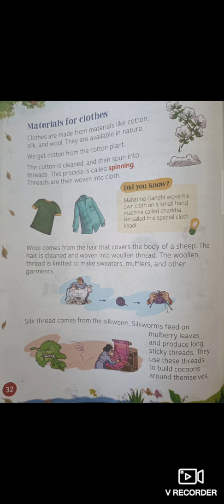What do we wear in the winters? When it becomes very cold, we wear sweaters, right? Sweaters and mufflers and other big puffed up clothes, right? Those clothes are made from wool. Okay, now, wool comes from the hair that covers the body of a sheep. So, we get wool from sheep, right?